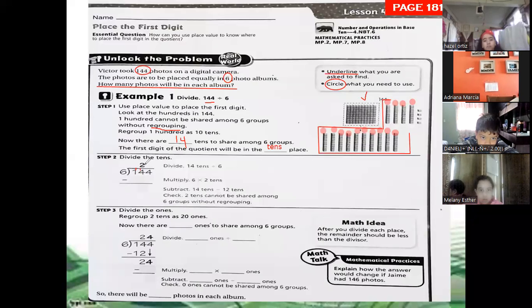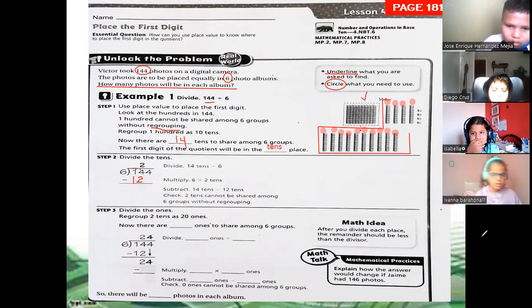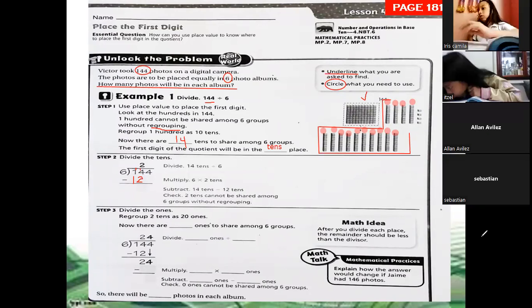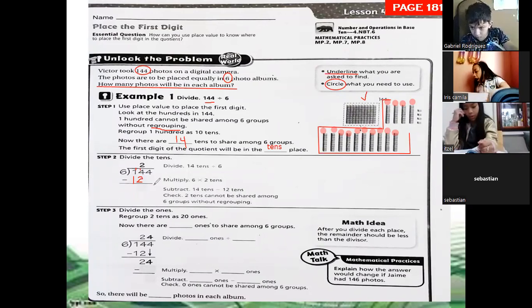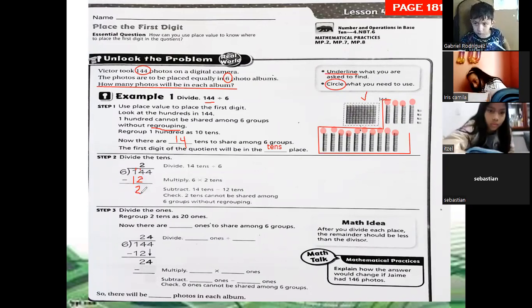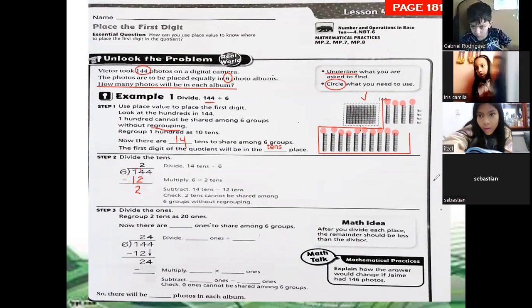We had a number 2 here. 6 times 2 equals? 12, exactly. Now we have to subtract. 14 minus 12 is 2. Okay. Now, what do I have to do? We have to divide the 1. Which one?